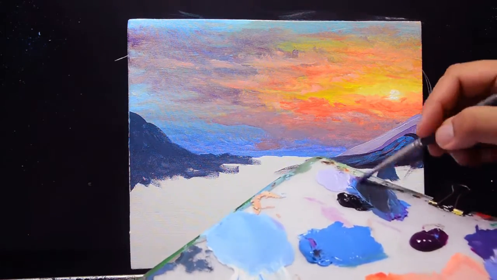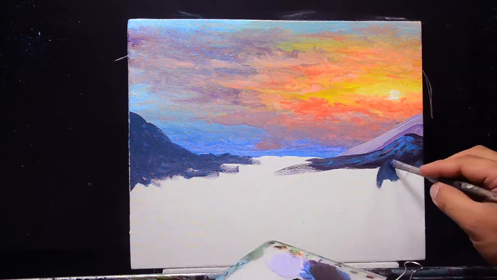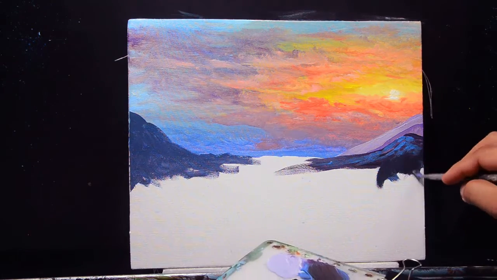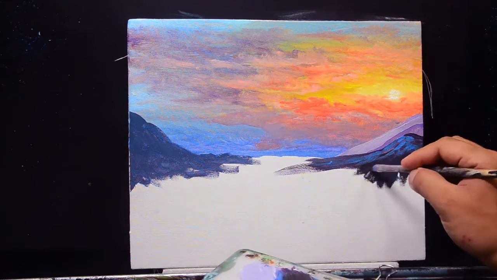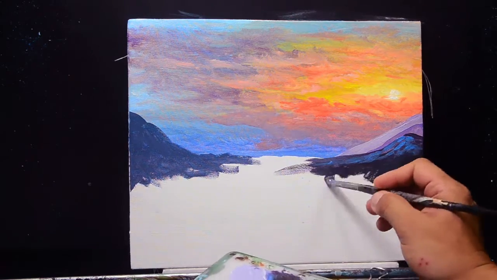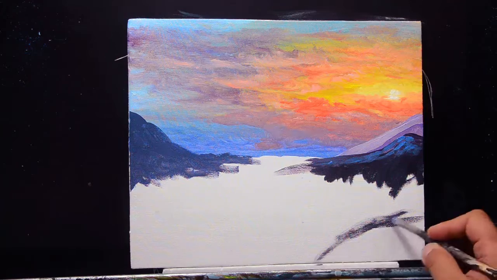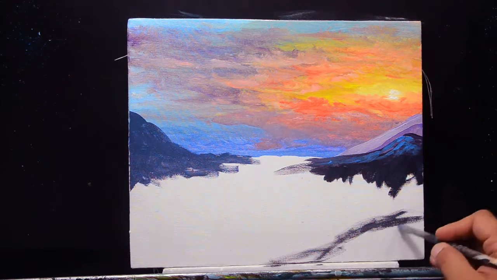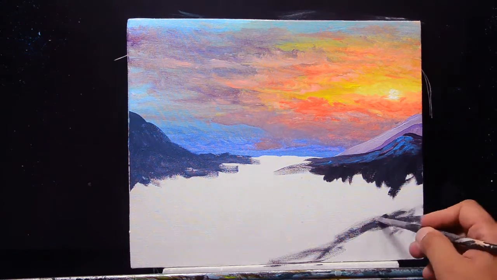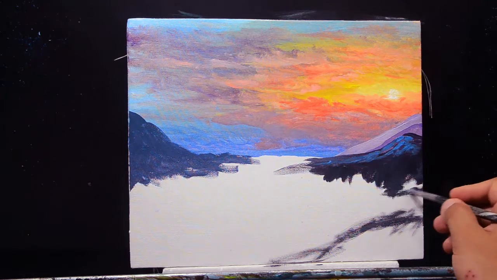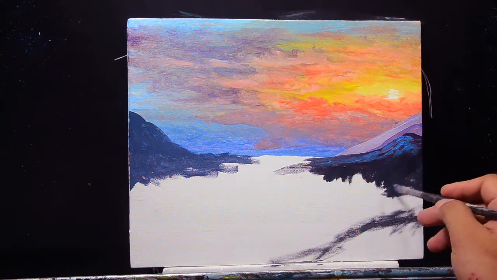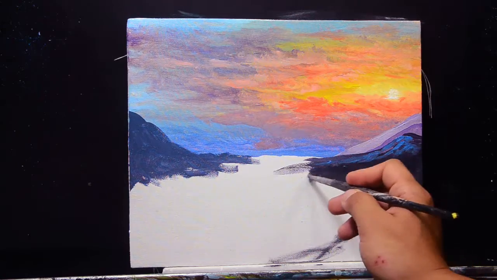Mix the... going to add subject to this area. This one also for my subject here. This is only the base color here. Just looking good at that area.